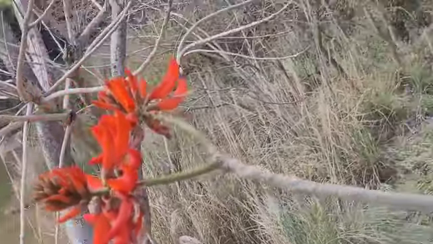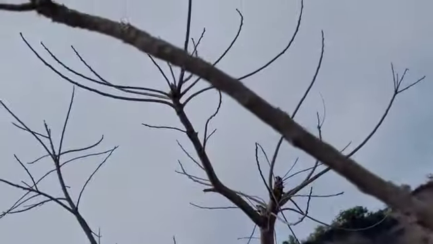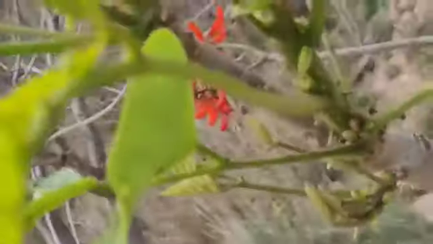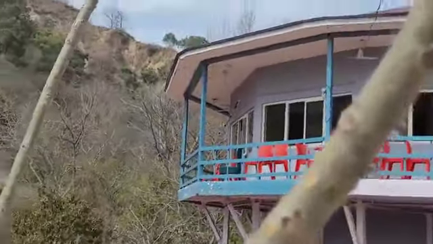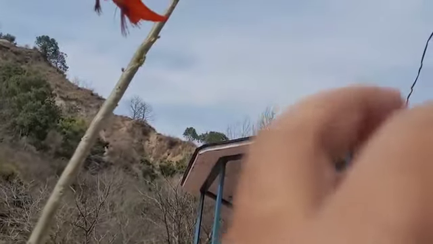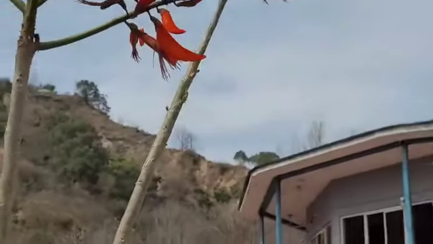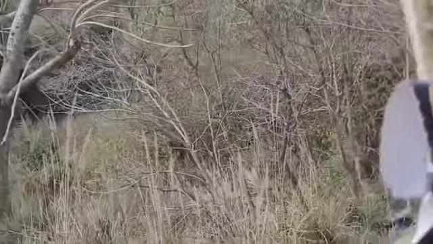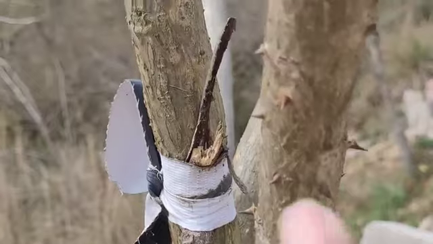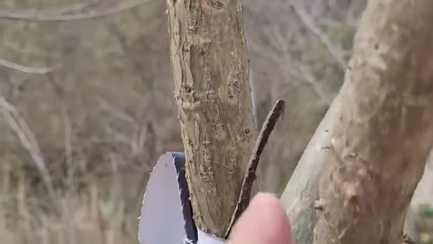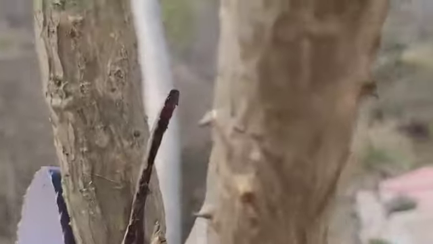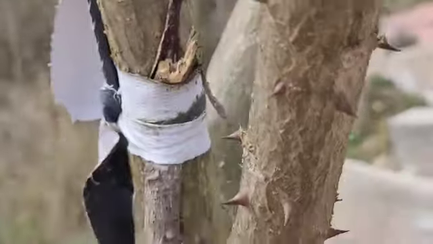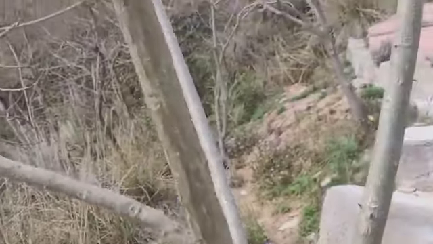Another is the presence of spines, prickles. If you focus your eye on the stem, you will find some prickles here. I will show. These are small prickles. So these have prickly branches, so it has also been named Kantak Palash. So if you want to see, these are the thorns here. You are able to see, I think. These thorns are absent in case of Butea monosperma, palash, dhak.